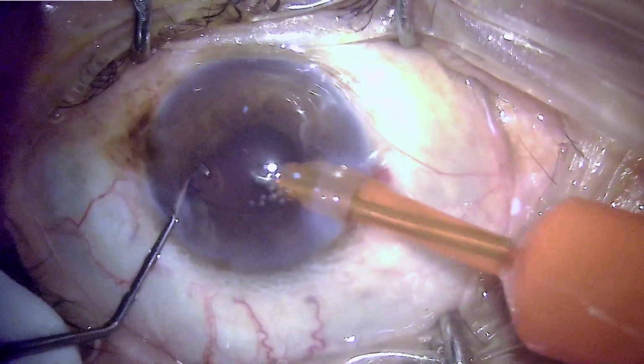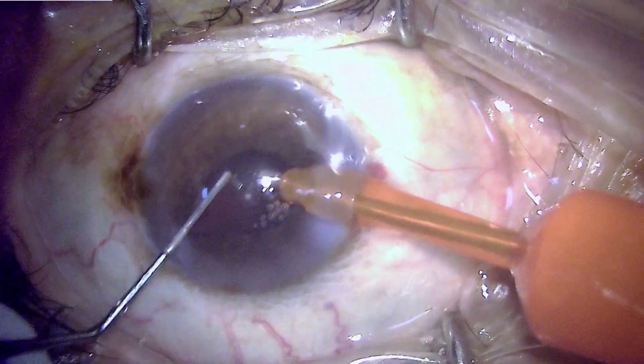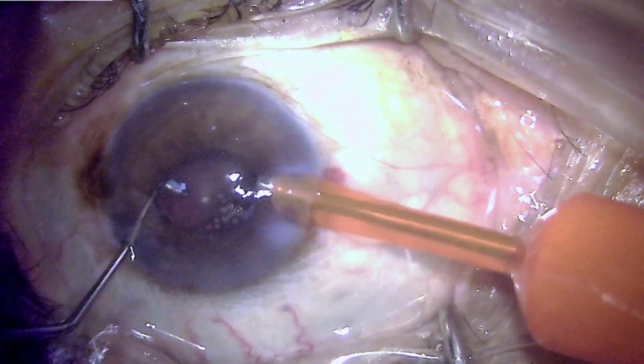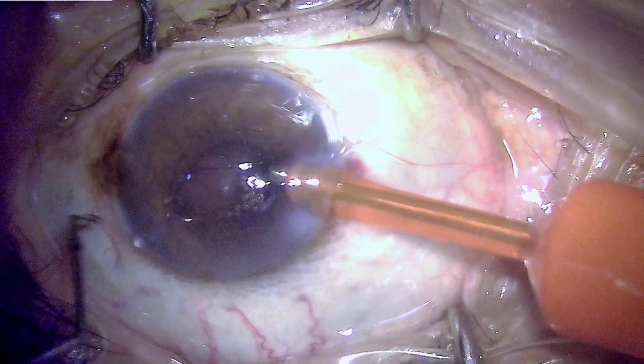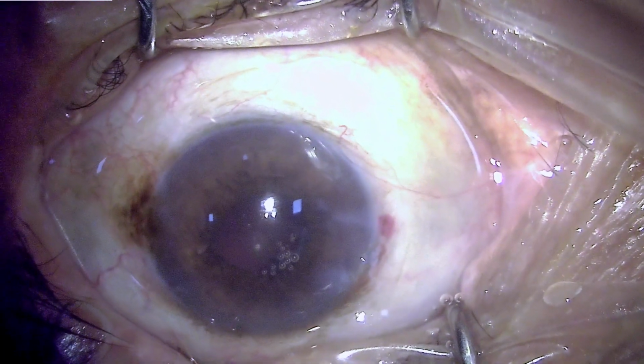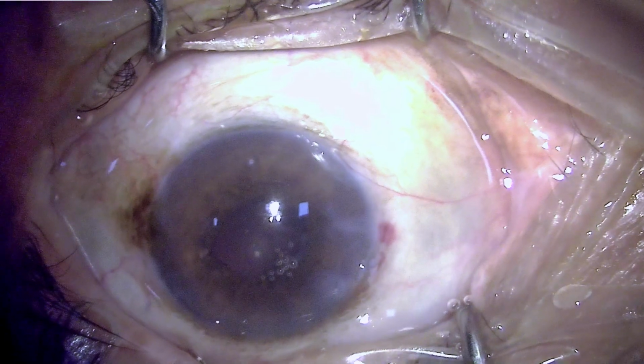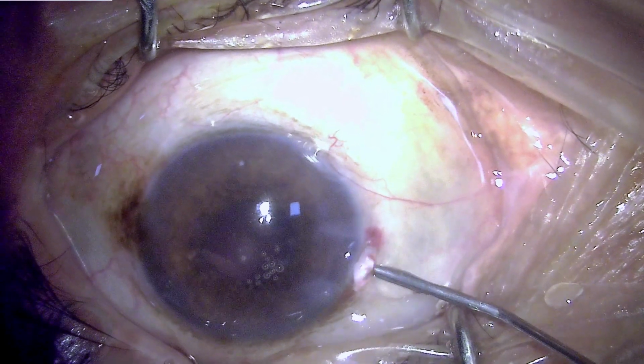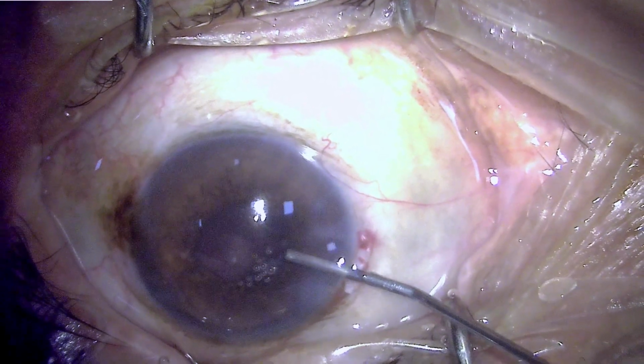One has to keep the movement restricted to the center so as not to engage the pupil or the iris surface. Once the nucleus is gone, we have to come out with the irrigation off, so that there is no increased pressure and the iris prolapse can be reposited back.